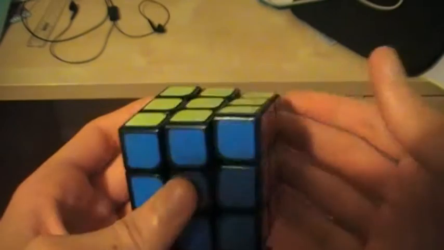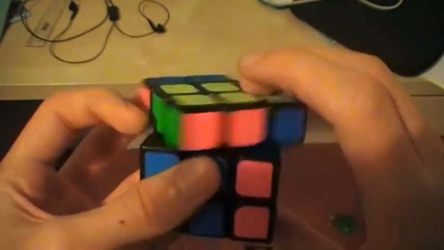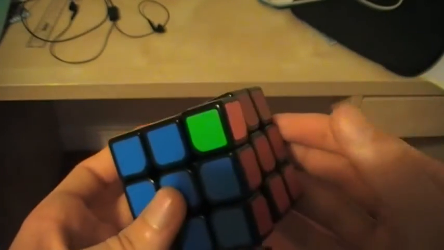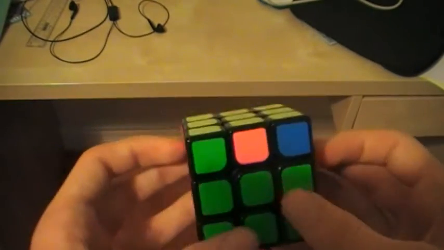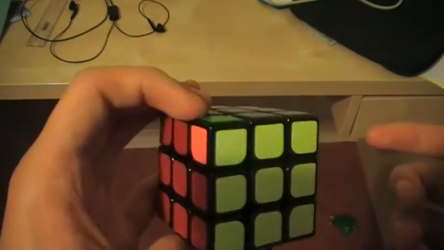Finally, Y perm. Usually I just use a standard algorithm. F prime like that again. Finger tricks are normal, except another algorithm for the Y perm that I use, it'll have a Y2 from the normal case.